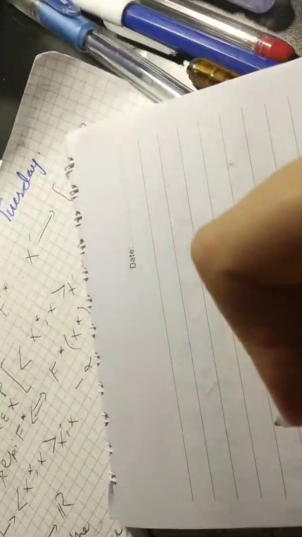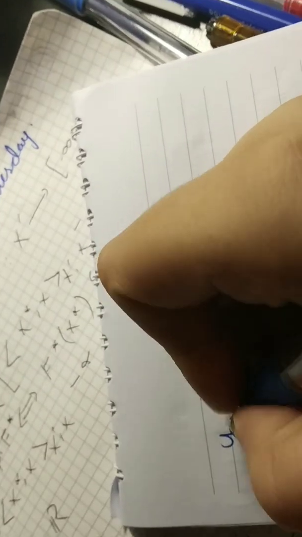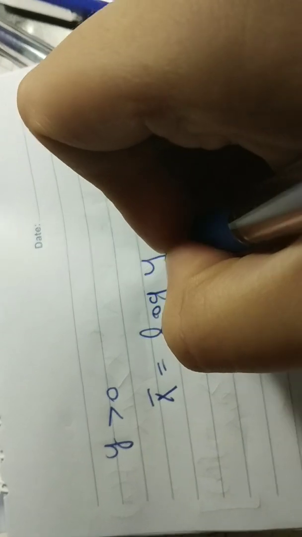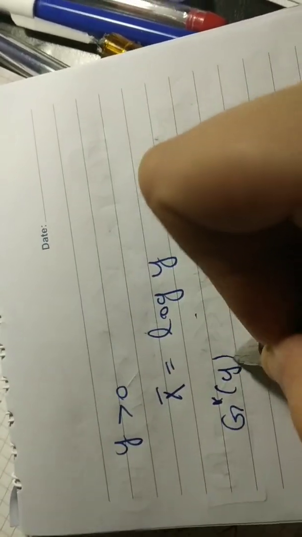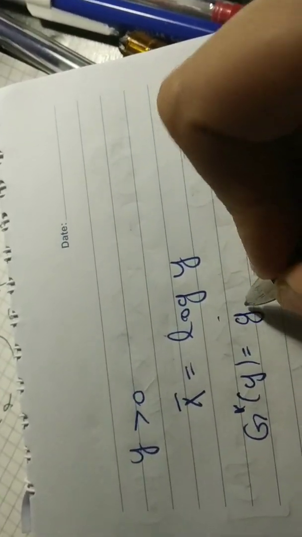If y is greater than 0, then it means that there exists a unique maximum point. We found it before this, and now we will put the value, we know the value of x bar, so we will put it in the equation: g conjugate y is equal to g(y, x bar).